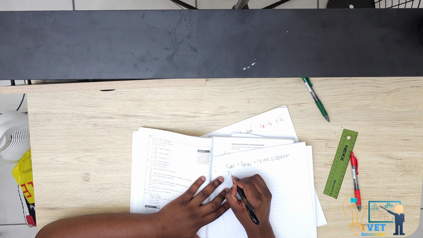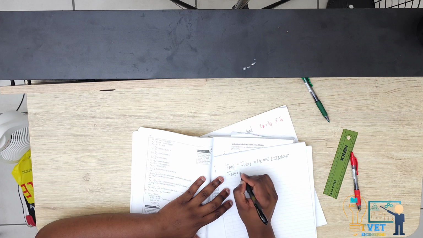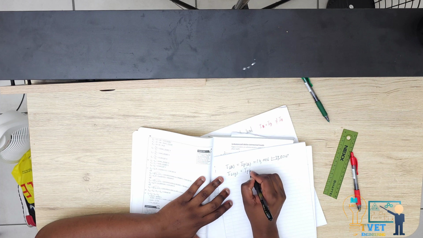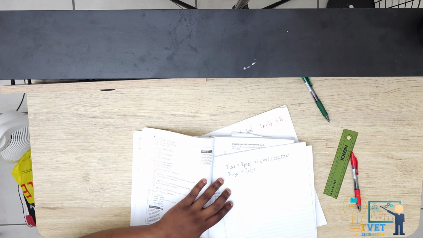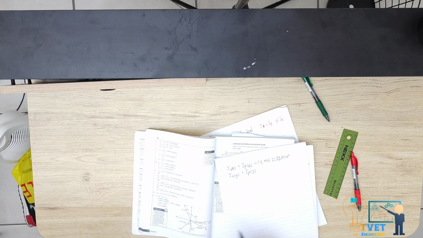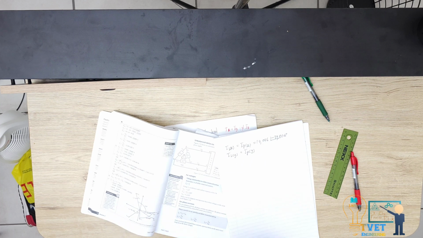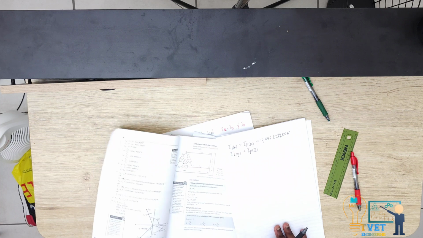Then the line current of the yellow phase is equal to the phase current of the yellow phase, and so on. What is important is knowing that in a star connected load, the line current and the phase current are the same. So these are also the line current values.